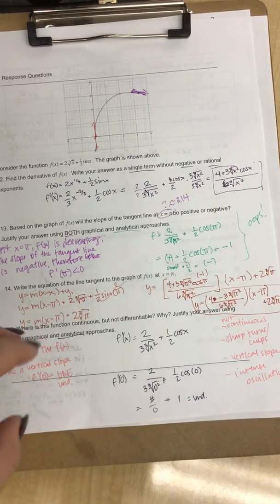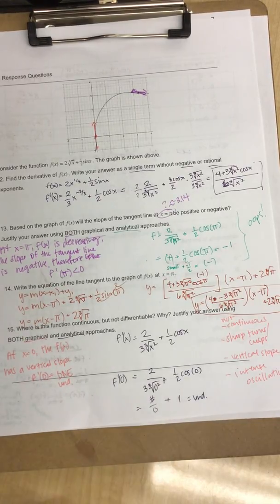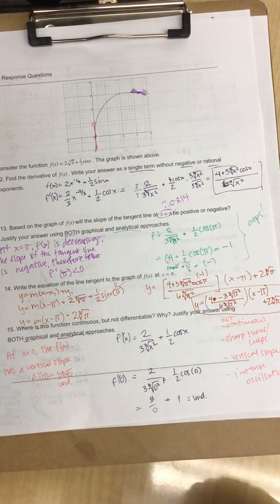Okay? So graphically, you can see the vertical slope. Analytically, you can see that when I take the derivative at 0, it's undefined, okay, which makes sense according to the picture. Tomorrow it will look something like that, and yes, I need both graphically and analytically, or you will not receive full credit.